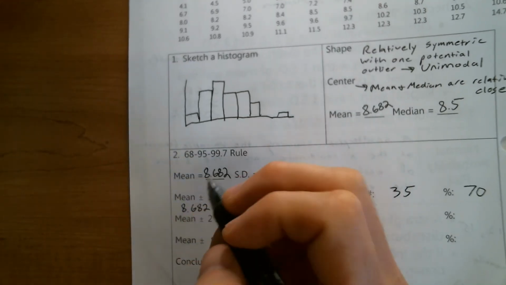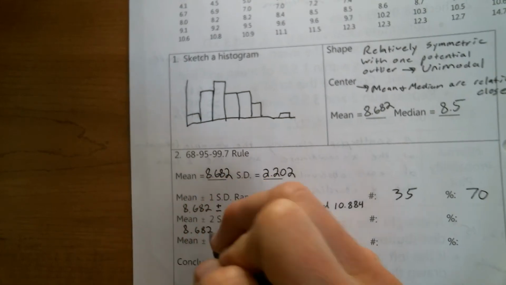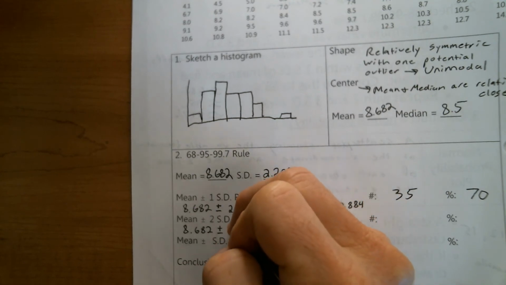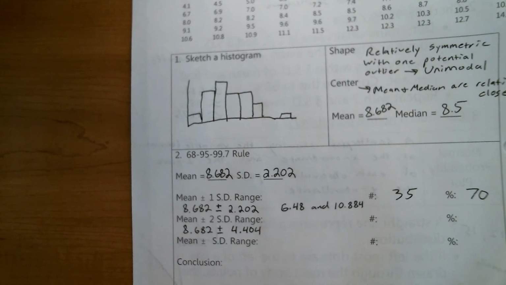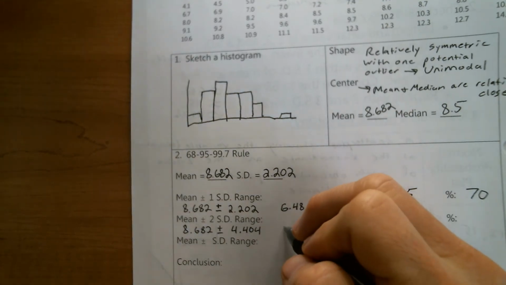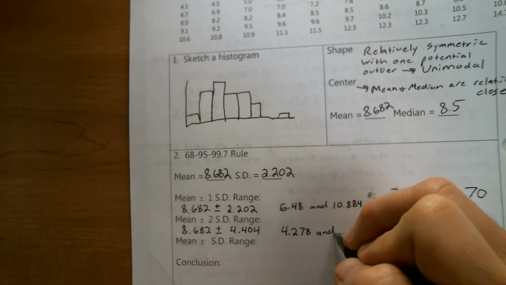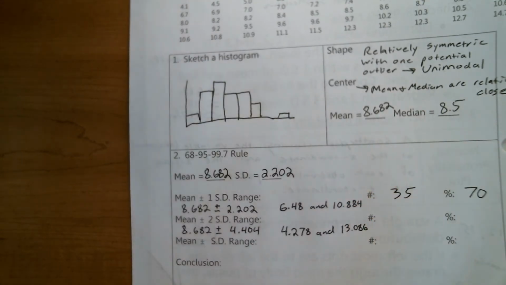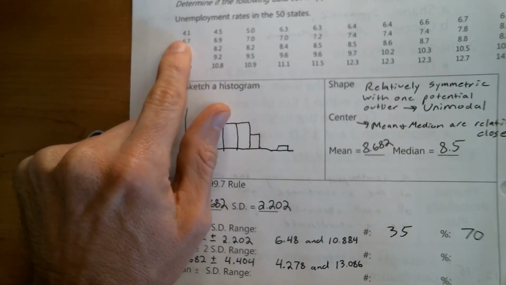All right, so now we would just do this again, and now it would be 8.682 plus or minus 2 standard deviations. So that would be 4.404. That's 2 standard deviations, which gives us a range from 4.278 up to 13.086. So that basically means everything from this top row except the 4.1.